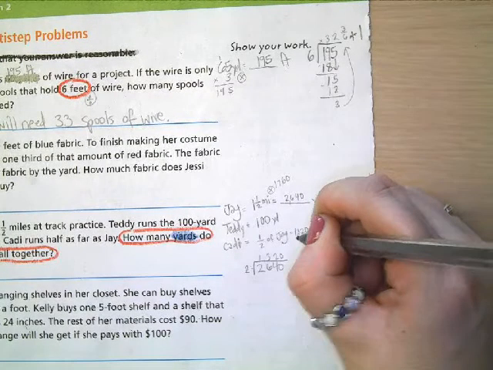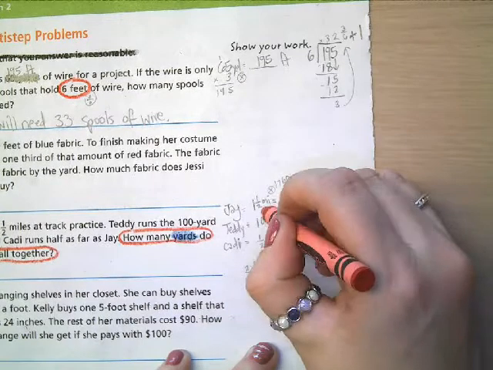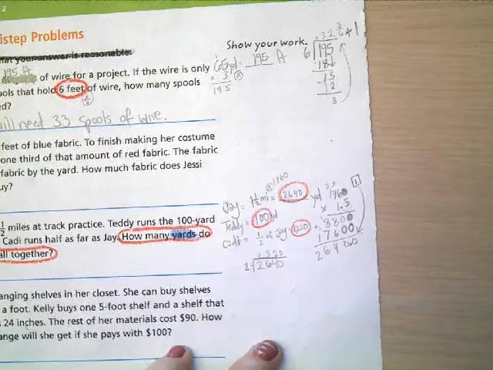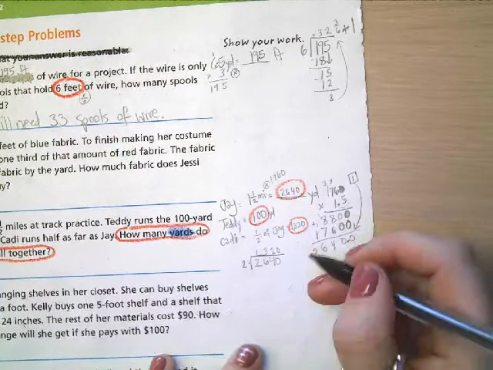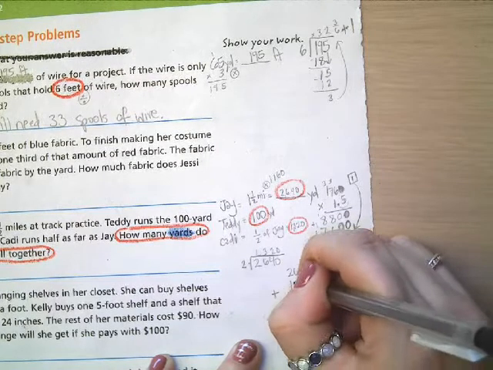So 2 goes into 2 once. You don't have to do the subtraction. 2 goes into 6 3 times. 2 goes into 4 twice, and then it's 0. So Katie goes 1320. Okay, so in red, I now have everybody in yards. I have 2640, 100, and 1320.